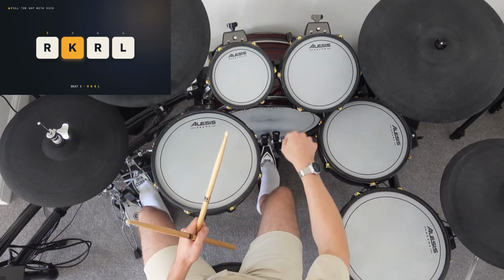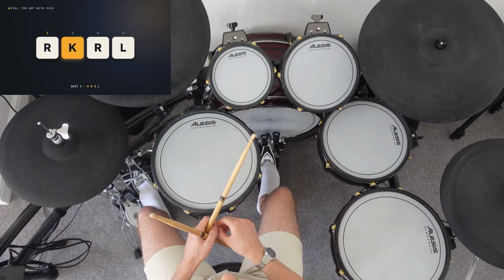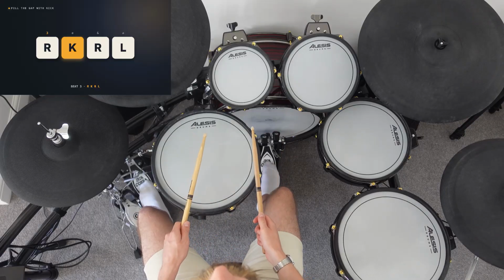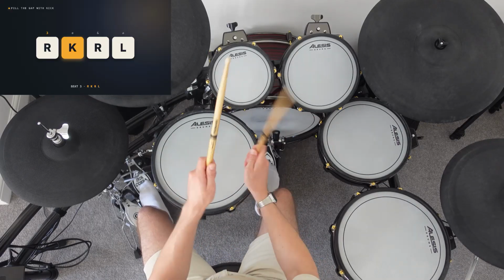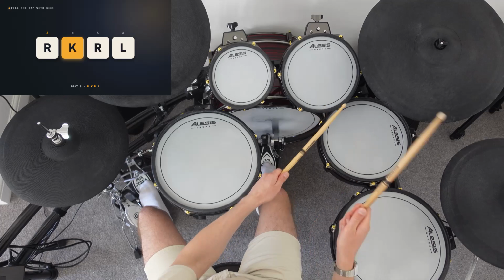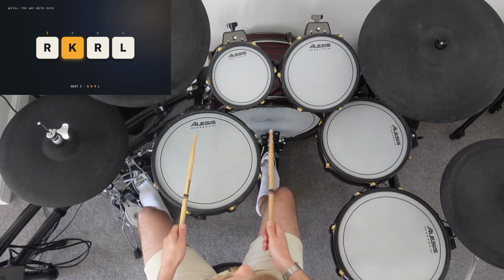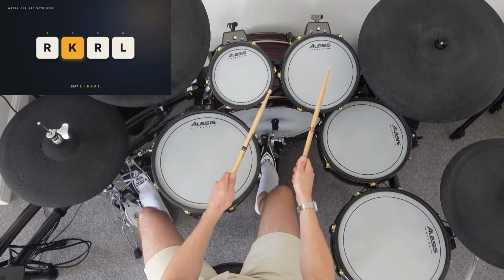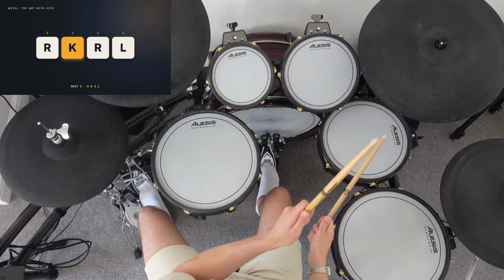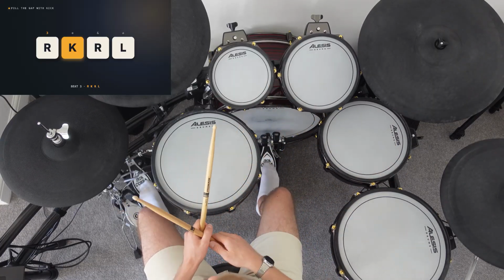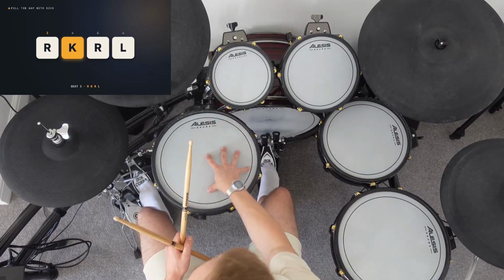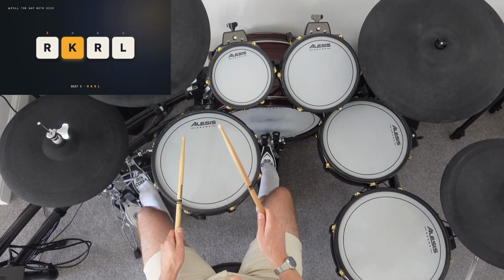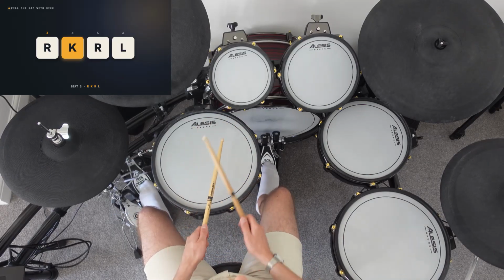Third one, where the kick's been placed on number 2, it's going to sound something like this. So you can see, I'm playing the pattern on one drum at a time. So right, left, right, left.